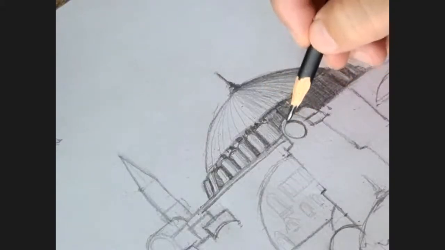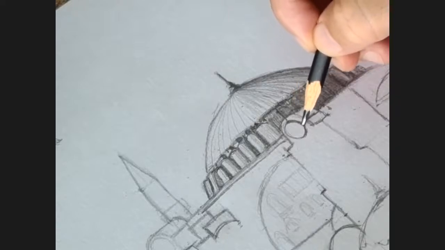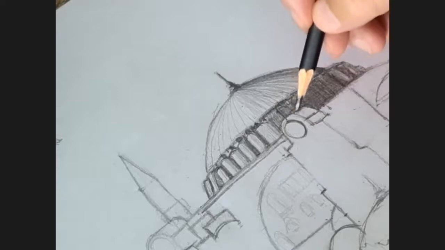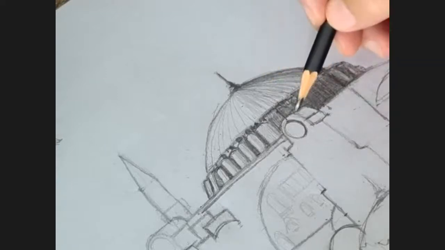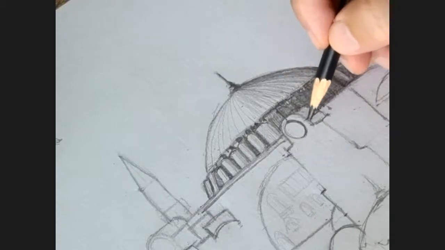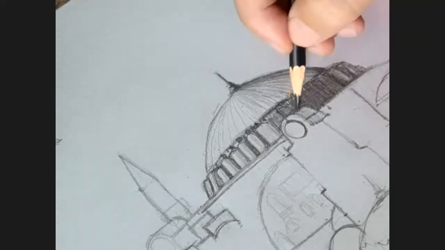Note that this area is going to be lighter because this area is protruding out. So this area we have to thicken a bit, slightly darker. And then we have also this roof.